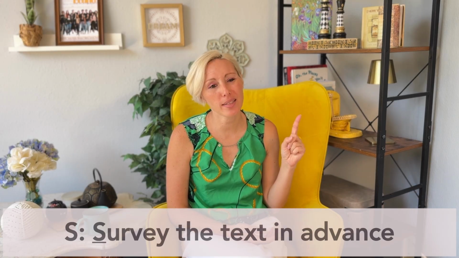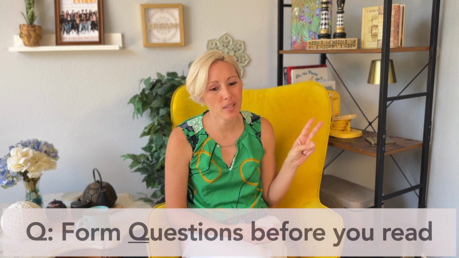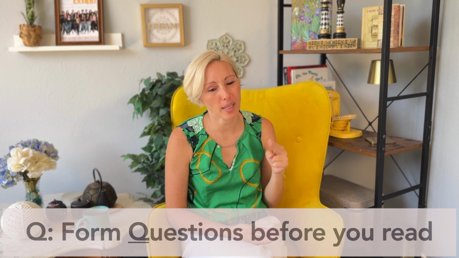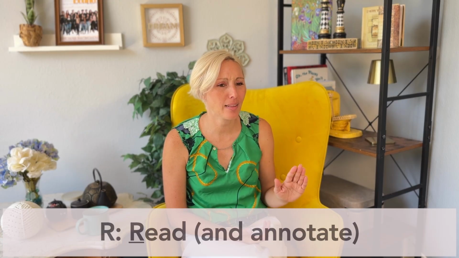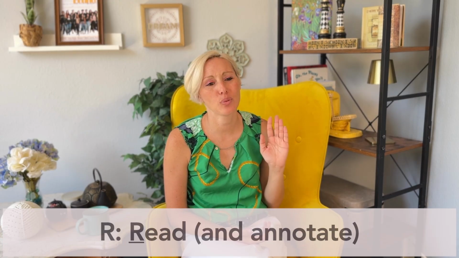Quick review, SQ3R. Step 1, survey the text in advance. This is a pre-reading strategy. Number 2, question or form questions before you start reading. Again, pre-reading. Do both of these things as soon as you get the article or chapter assigned, and it's going to make you more effective, I promise. Number 3, read and annotate the text. Again, we are not highlighting, we are actively reading, and we are looking for very specific things to make this functional for use in academic purposes.